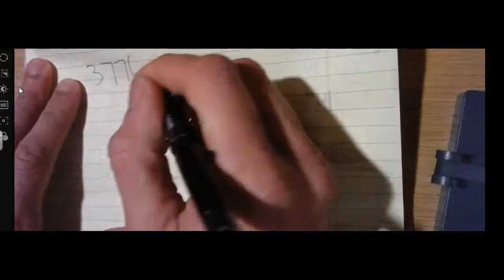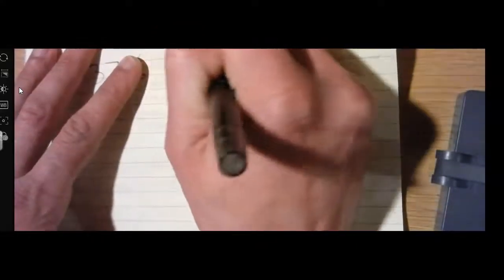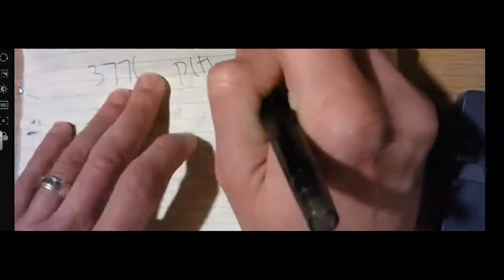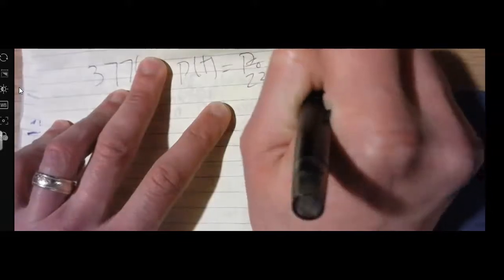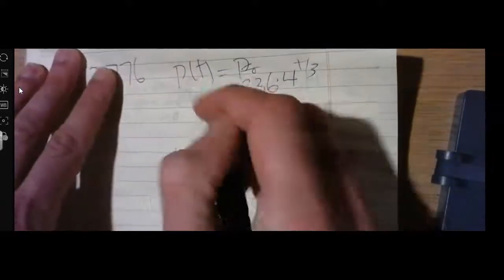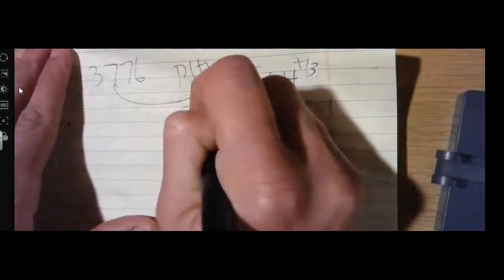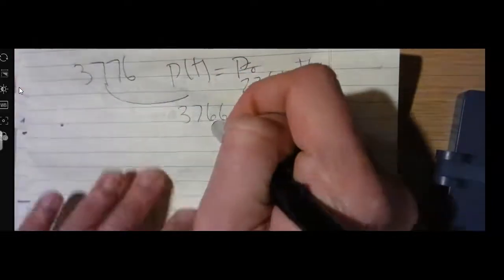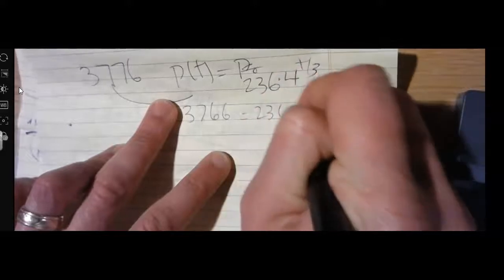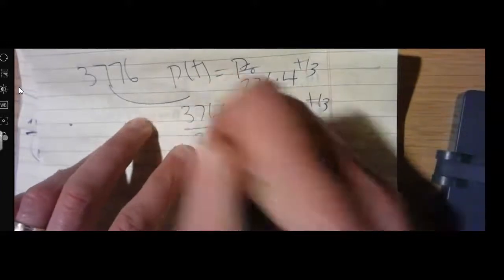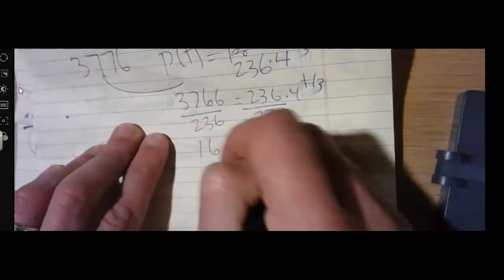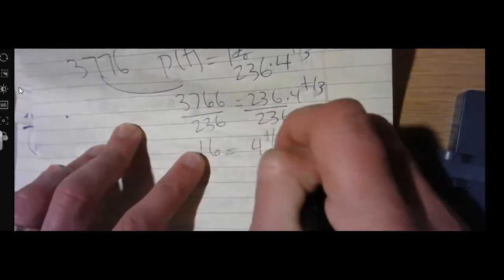Now, the last part of that problem was they want to know when is there 3,776 deer. When is that going to be true? Well, we know from the equation that P of t is equal to P0, or actually in this case, 236 deer to start with times 4 to the t over 3. That's what we know. So basically our P of t is 3776, equals 236 times 4 to the t over 3. So we have to divide out both sides by 236. And if we do that, we're going to get 16 is equal to 4 to the t over 3.